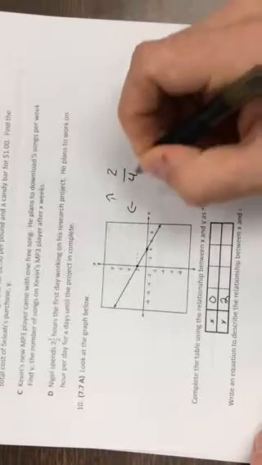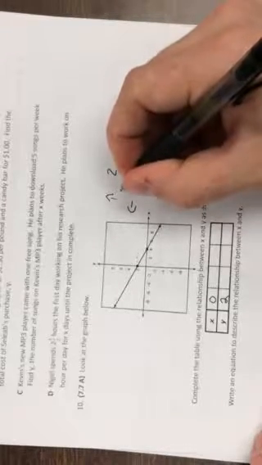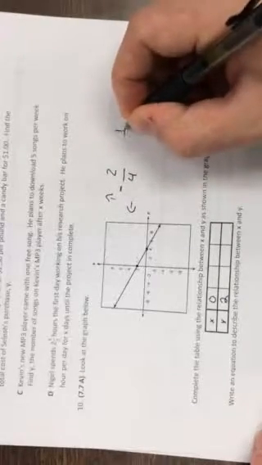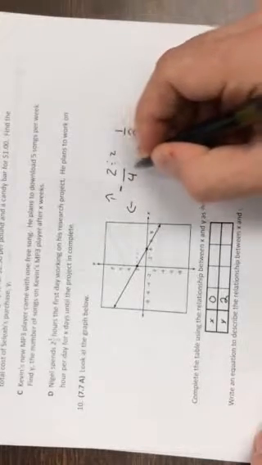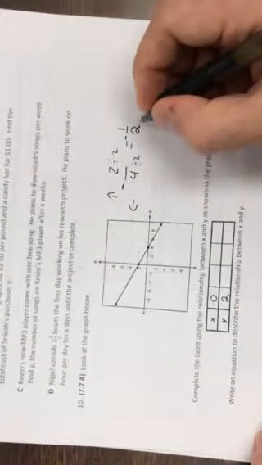When I go to the left, the way I told my class is that if I have to go to the left, it makes the slope negative. So that's negative 2/4, which we can simplify into 1/2, because you can divide both top and bottom by 2. So negative 1/2 is our slope, or our m.